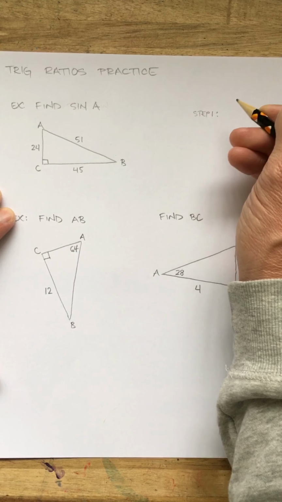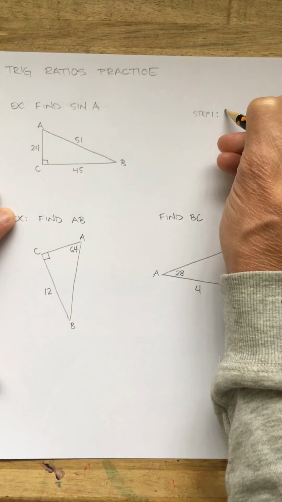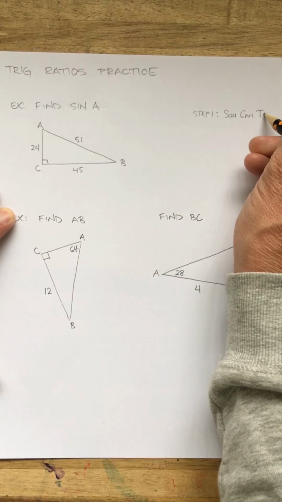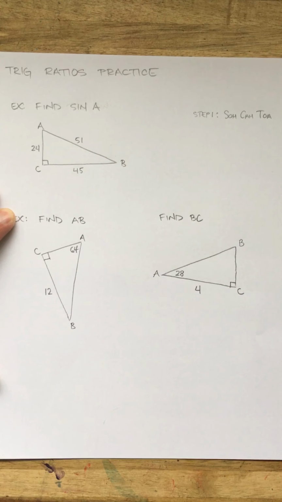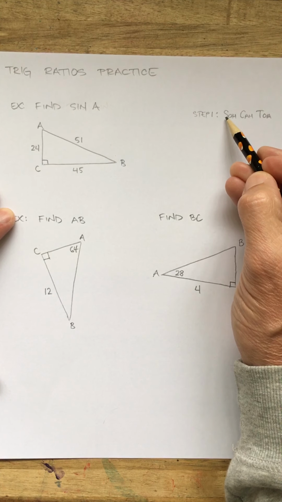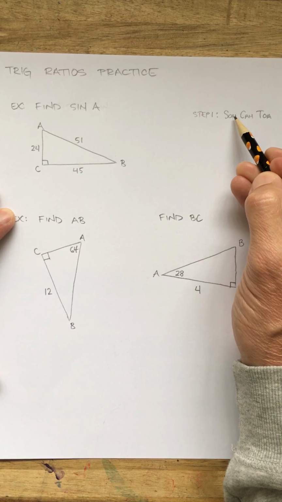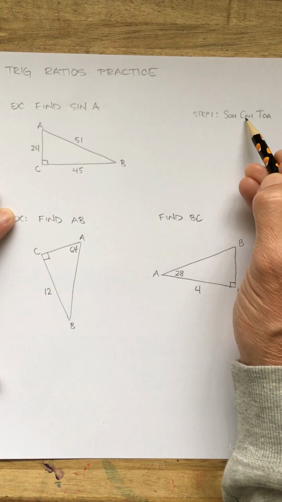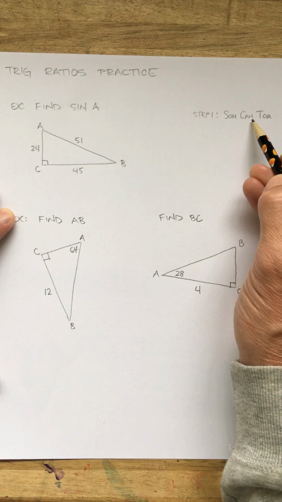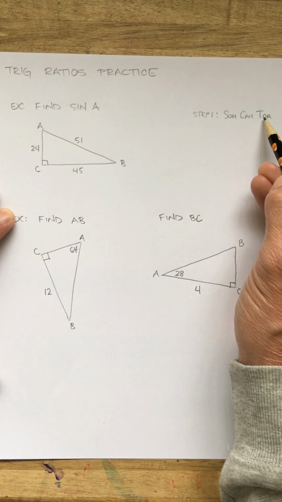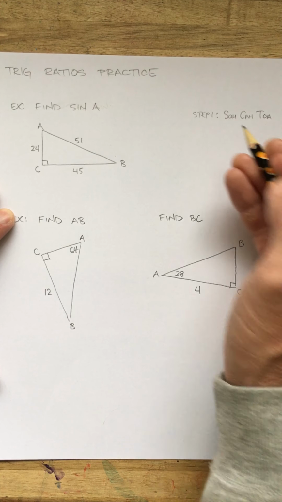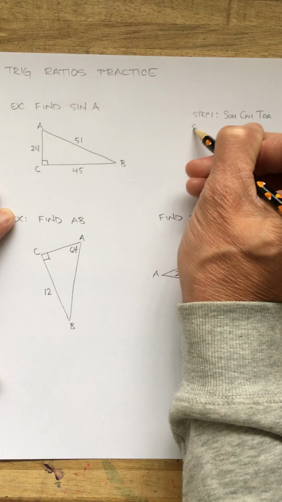You want to write down SOHCAHTOA, okay? You always want to write that down, okay? And remember, that means if you're looking for the sine, it's going to be opposite over hypotenuse. If you're looking for the cosine, it's going to be adjacent over the hypotenuse. And if you're looking for the tangent, it's going to be the opposite over the adjacent. Okay? So what we need to do then is step 2.